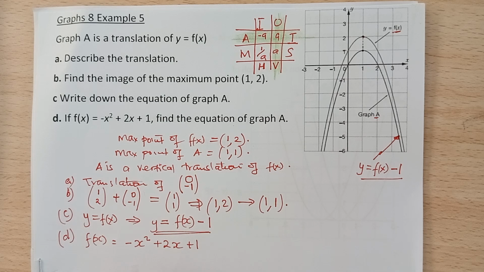So the only thing we need to do is add negative 1 to the whole of this function, according to part C. So A equals minus x squared plus 2x plus 1 minus 1.